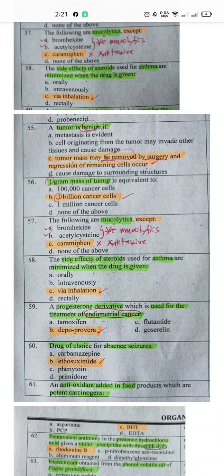Okay. Number 59. A progesterone derivative which is used for the treatment of endometrial cancer is your Depo-Provera. So, the treatment for endometrial cancer is Depo-Provera.